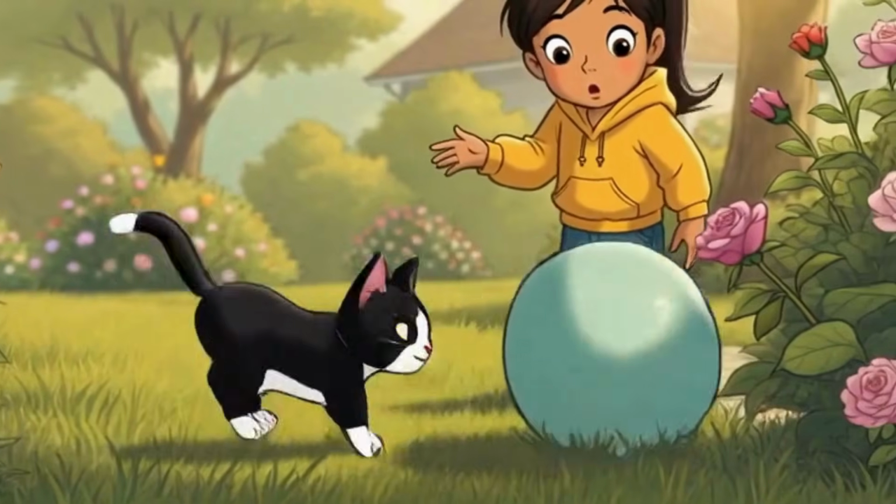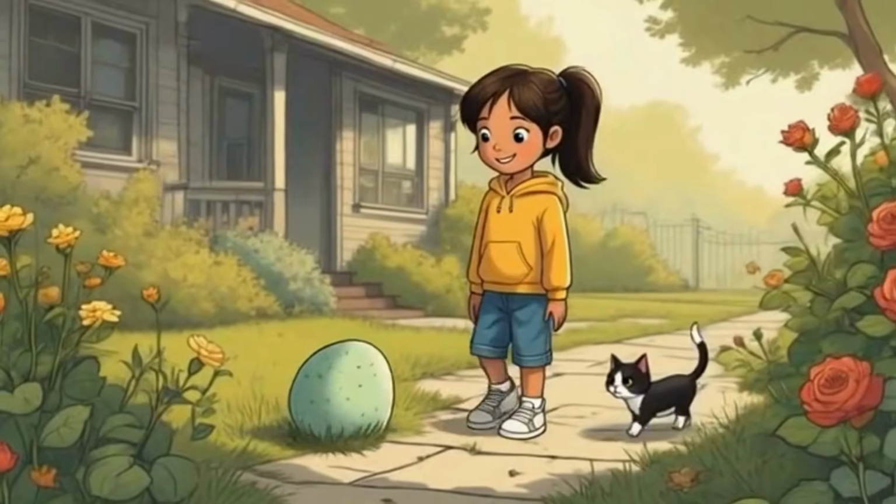Kitty, what did you find? It's hiding under the bush.